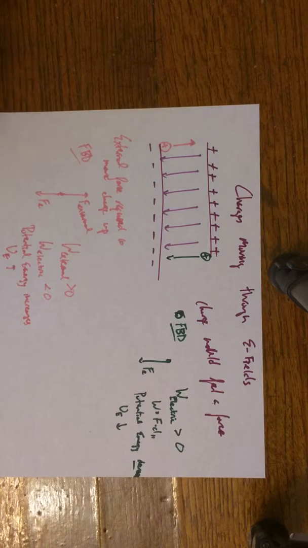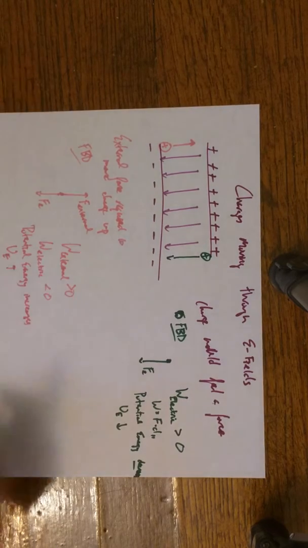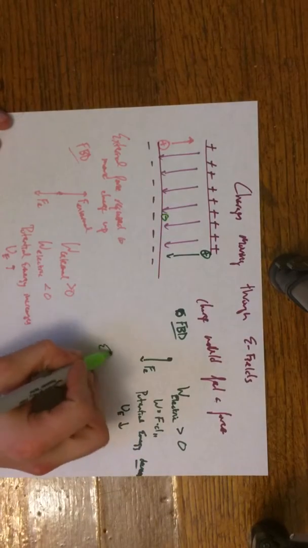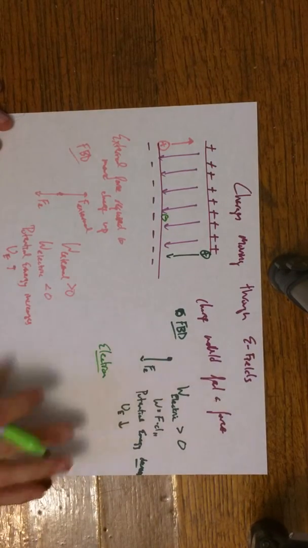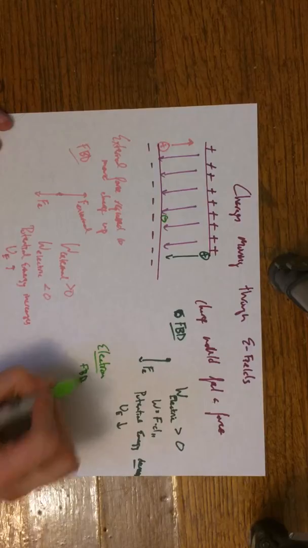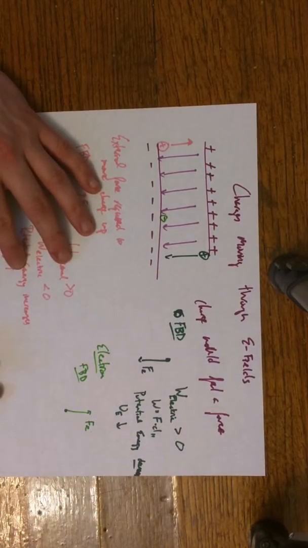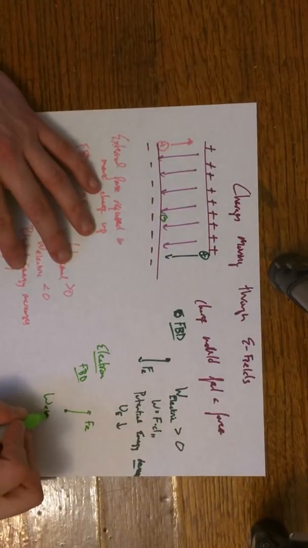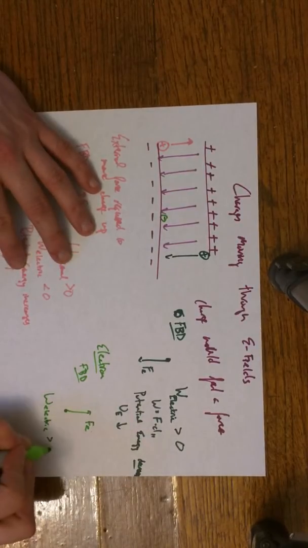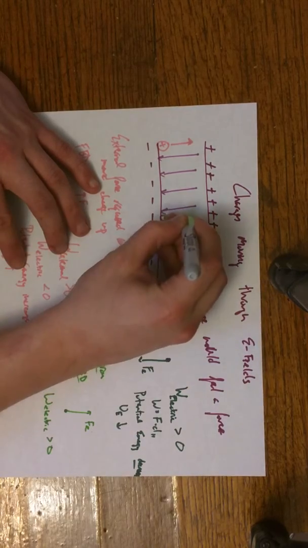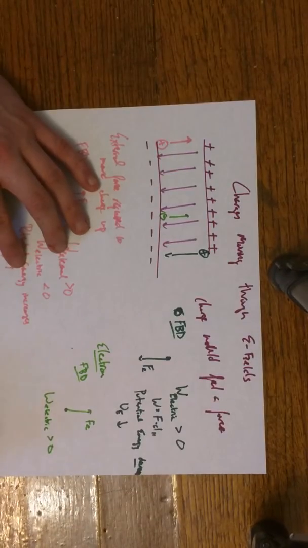Okay. Finally, let's think about what would happen if I threw an electron in the mix. Well, my free body diagram looks something like this, where Fe is going upward. The work done by the electric force must be positive because the force and the displacement align, because this electron will move towards the positive charges.